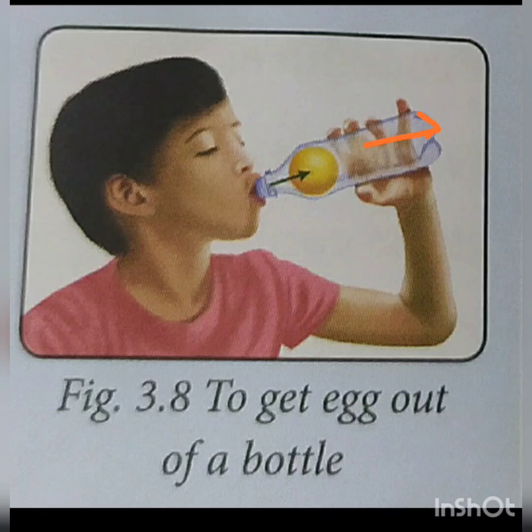Fix the egg in the mouth of the bottle and wait for some time. We will observe that the egg gets pushed inside the bottle. This is because the burning paper causes the air molecules present inside the bottle to heat up. They move faster, due to which the air expands.